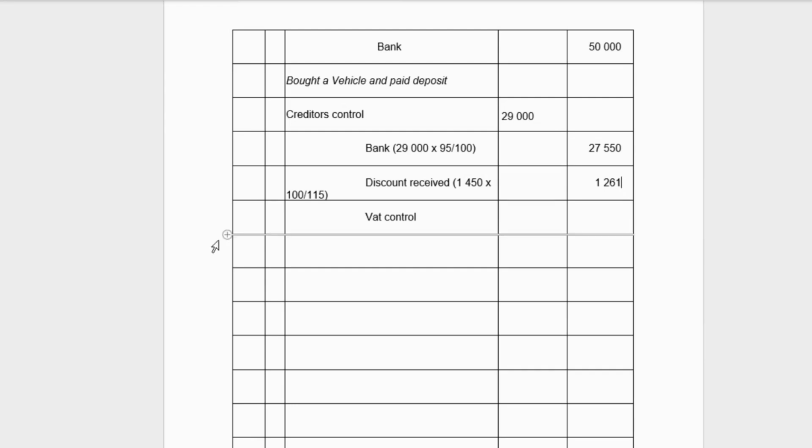So when you account for the VAT for the discount, you also have to open brackets, which is going to be 1,450, you multiply by 15, you divide by 115. Okay?